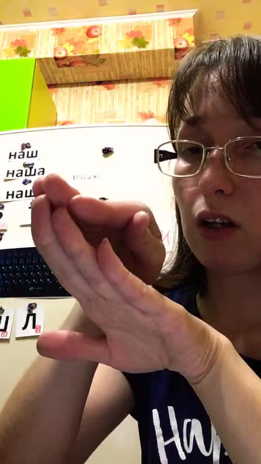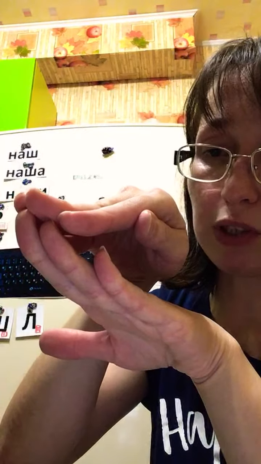If you can pronounce a hard L, but you can't pronounce a soft L, L is pronounced like this. So the tip of your tongue is behind your teeth and the back part is down. But for the soft L, you need to put the back part upper. L, L. Okay?